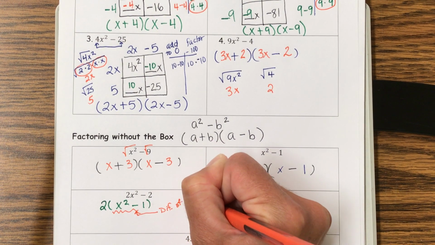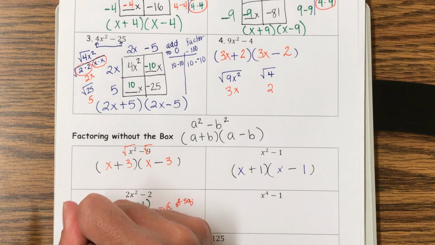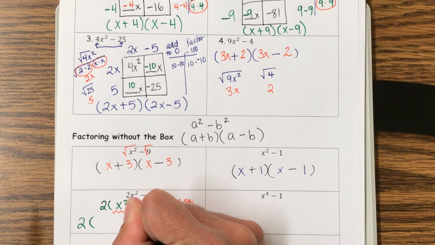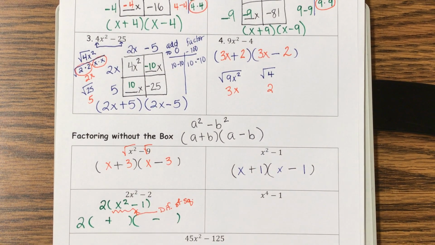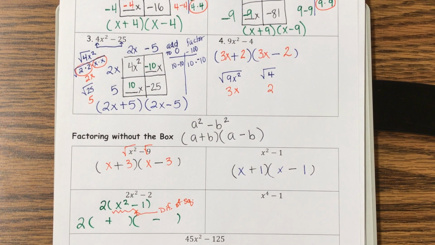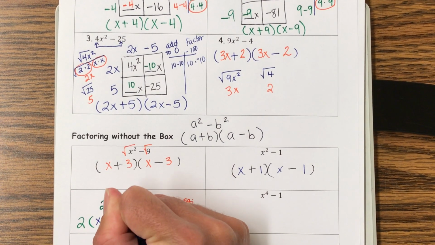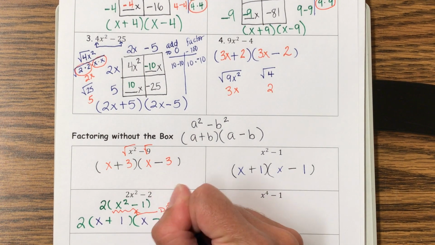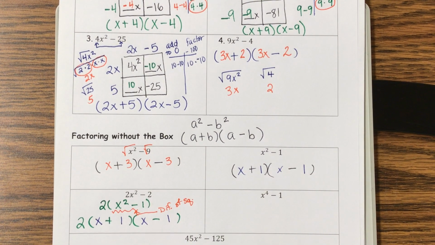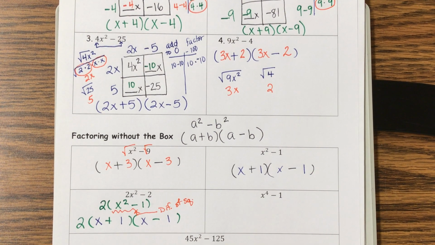And so I can factor that one down even further. So I'm still going to keep my 2, my GCF. I don't ever want to lose it. But then I'm going to set up my opposite factors. And the square root of x squared is x. The square root of 1 is 1. So x plus 1 is a factor, and x minus 1 is a factor. So 2, x plus 1, and x minus 1.